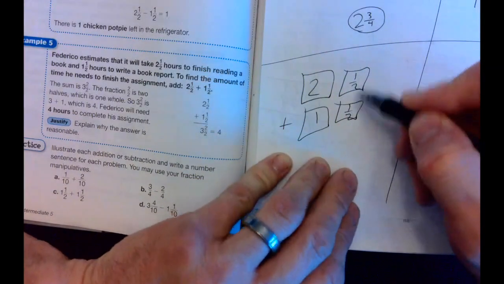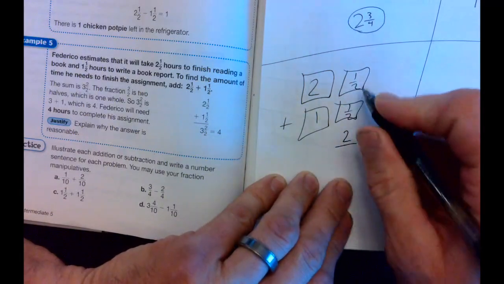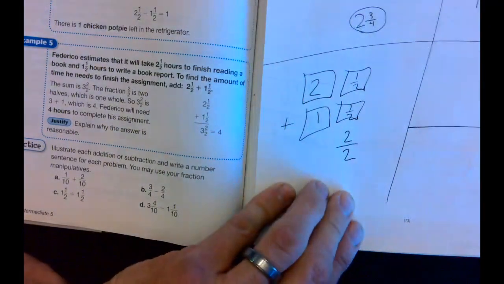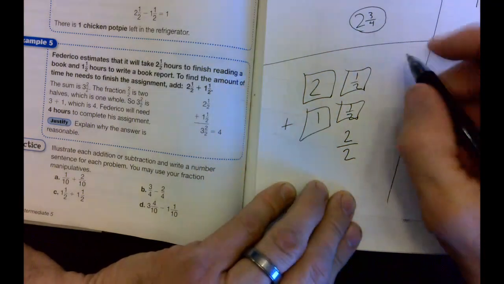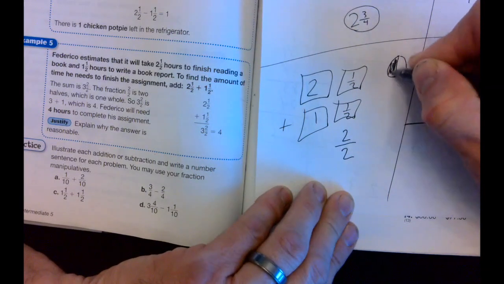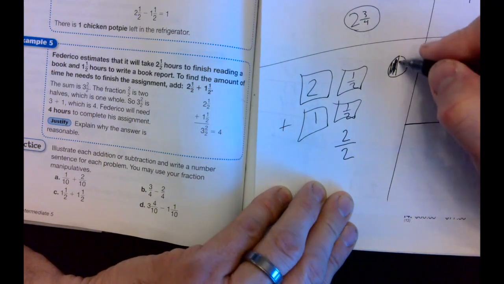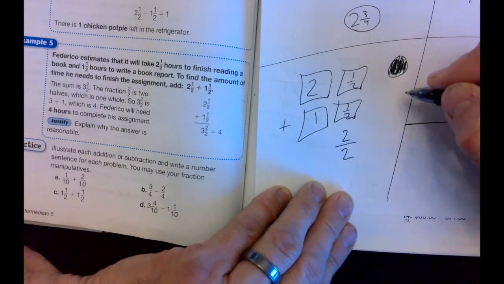Add the numerators, keep the denominators. 1 plus 1 is 2, and keep the 2. Now that's kind of strange. I got 2 halves. What would that look like in picture language? I cut a circle in half, and I have all of that pizza. And if I have all of it, I really have a whole.